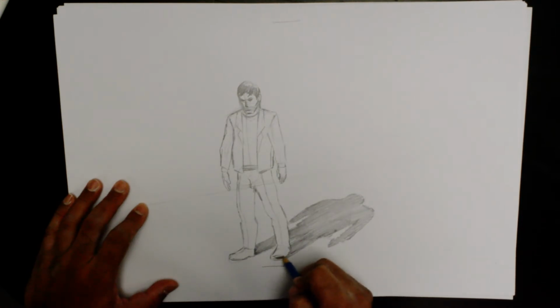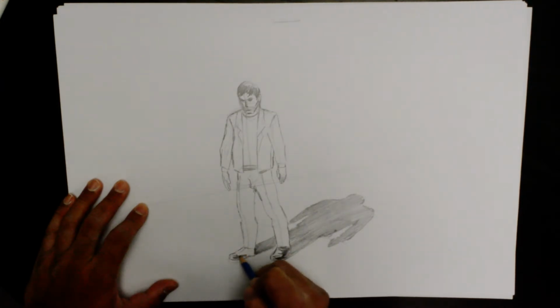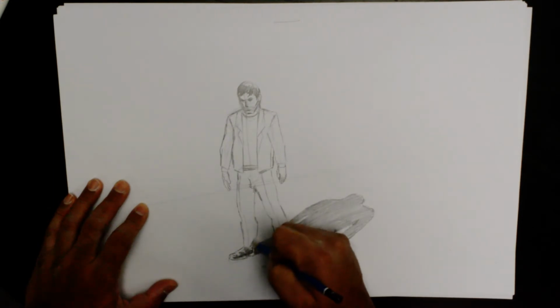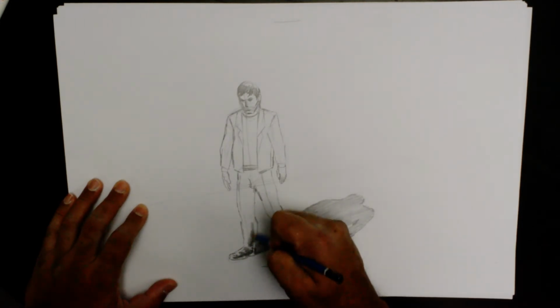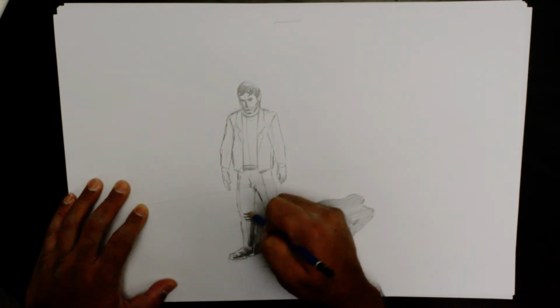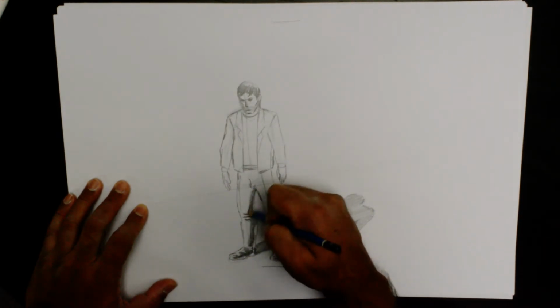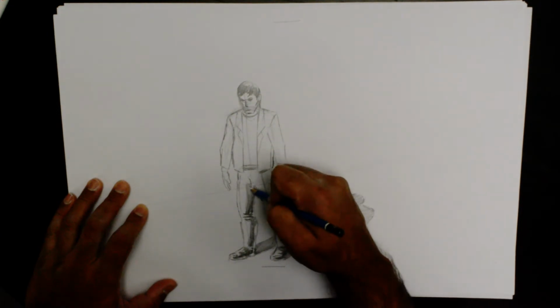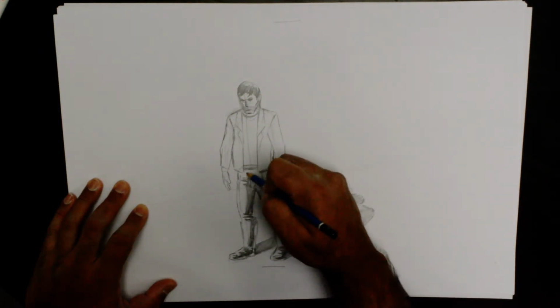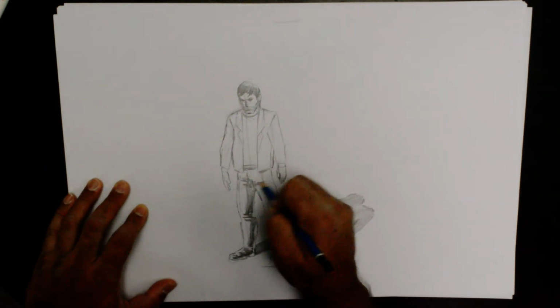And now concentrating on this guy himself, we can just go very, very quickly. He's wearing those nice shiny boots, and just along the fabric I'm putting in some kind of tones there as well.